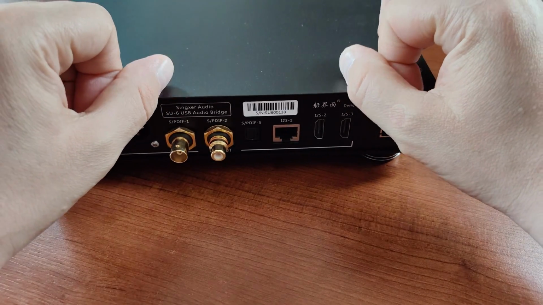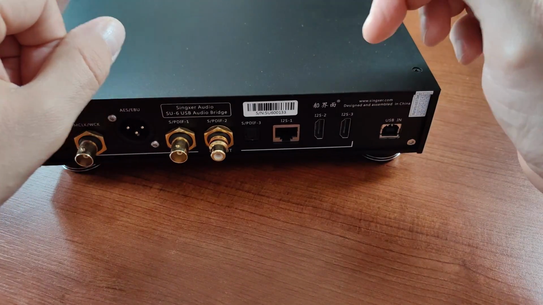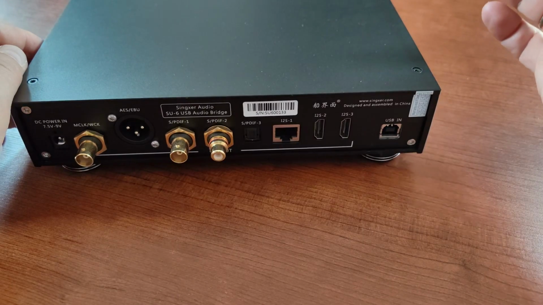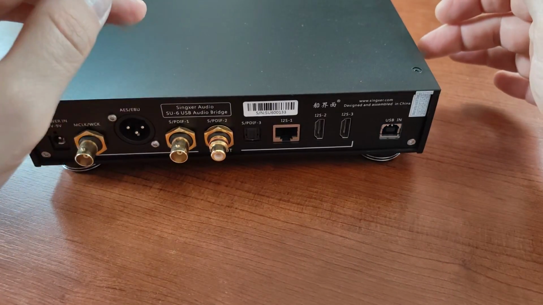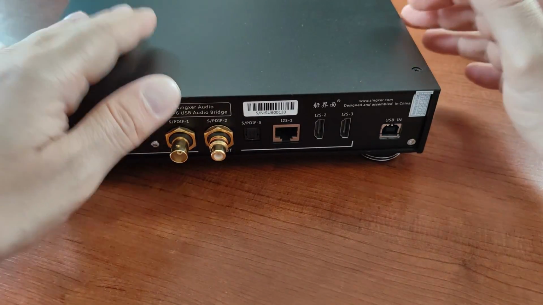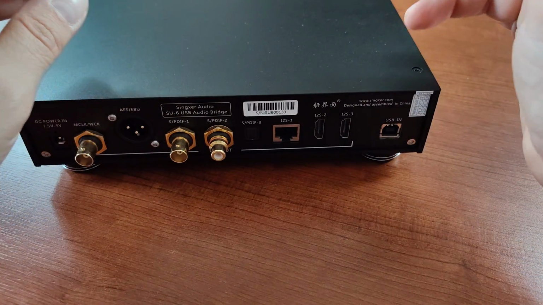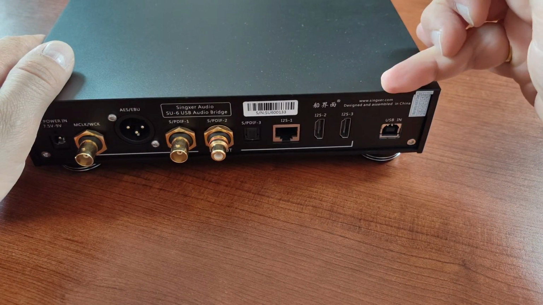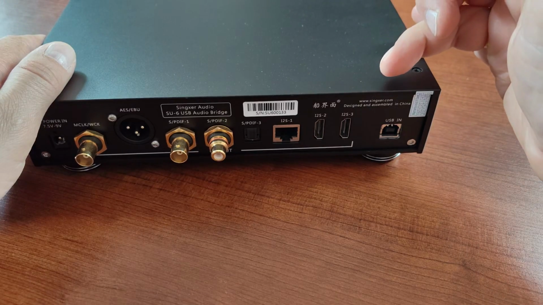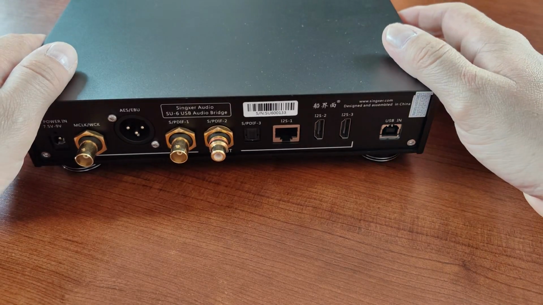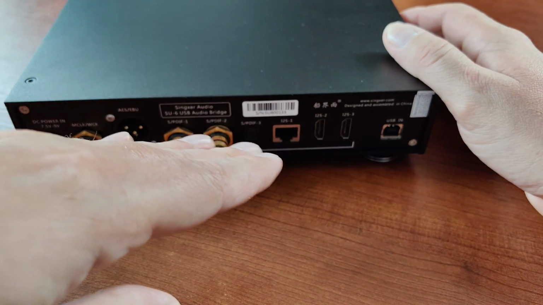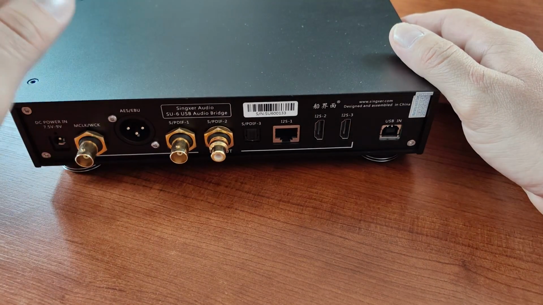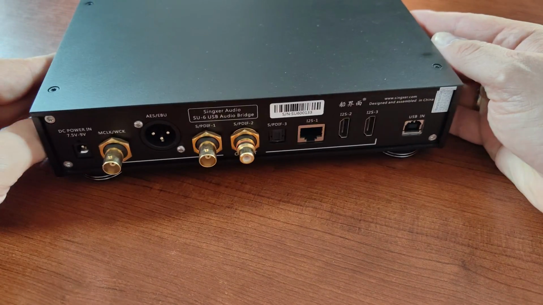And if your digital to analog converter supports that kind of input, you would be able to bypass all internal filtering, all internal circuits that are between the input and the digital to analog converter chip, and just pass the digital audio stream directly to the DAC chip.